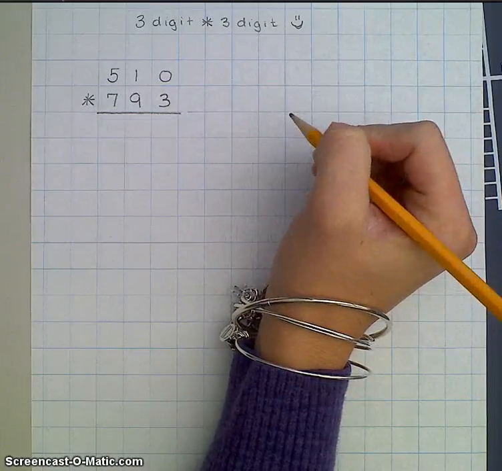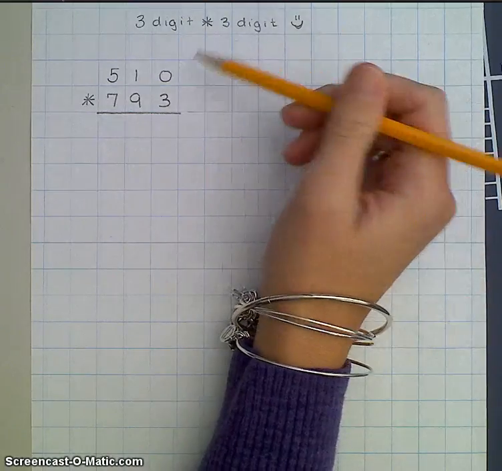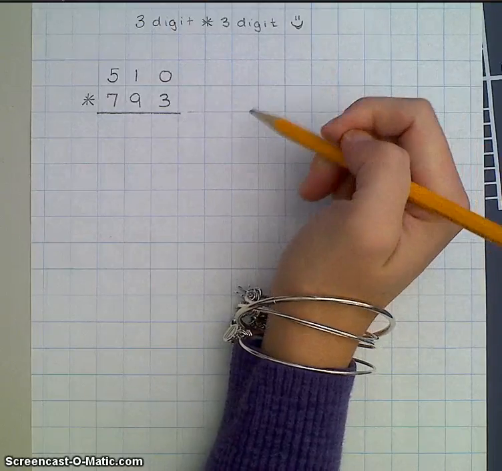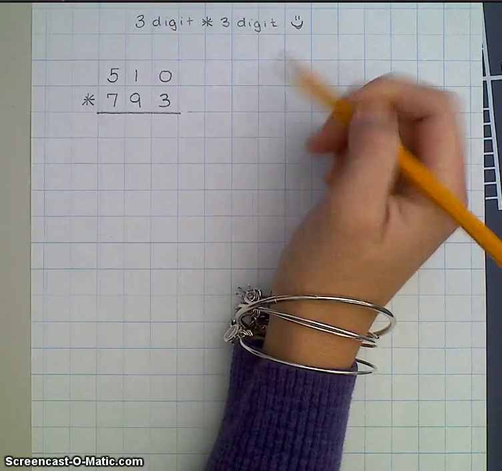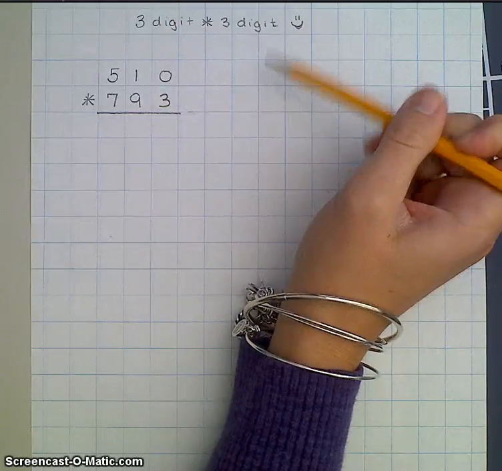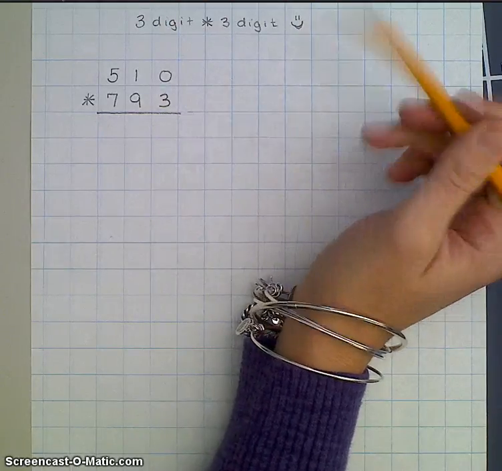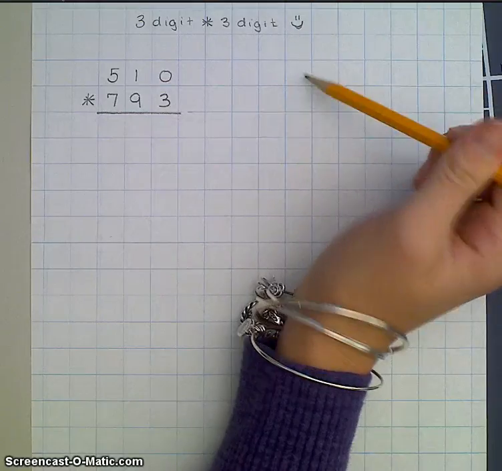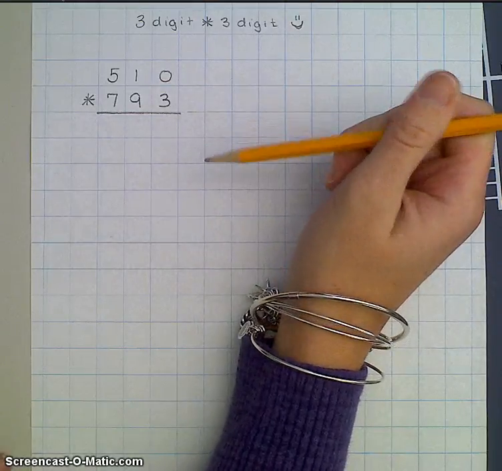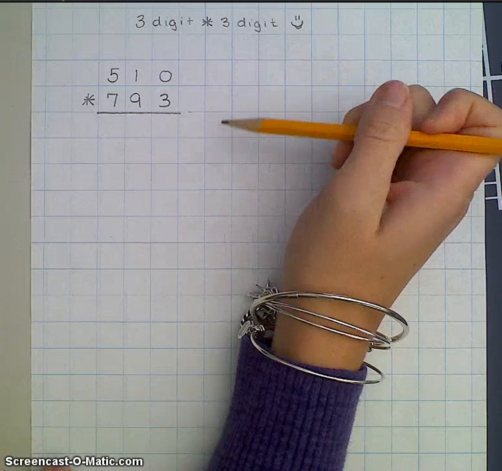So the first thing we're going to do, before we start multiplying to find the product, is make an estimate. And again, in school, we've been practicing making an estimate by rounding each factor and then taking those two amounts and multiplying them together to get an answer that we can compare to our actual answer to see if we're in the right place, around where the answer really should be.